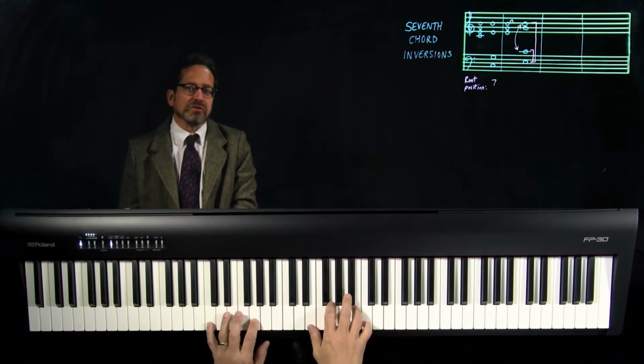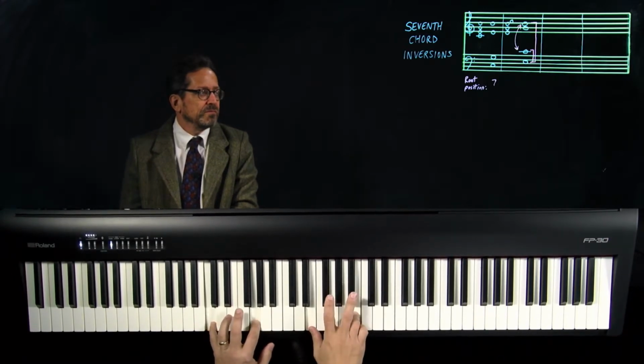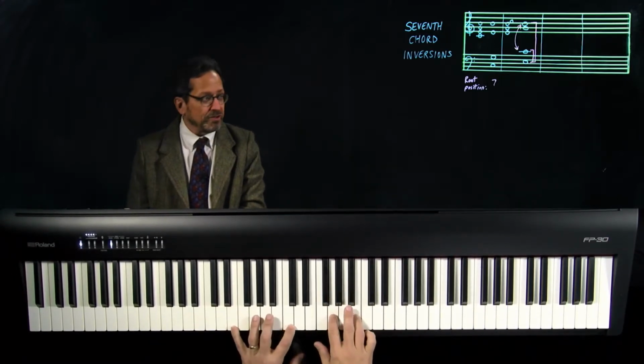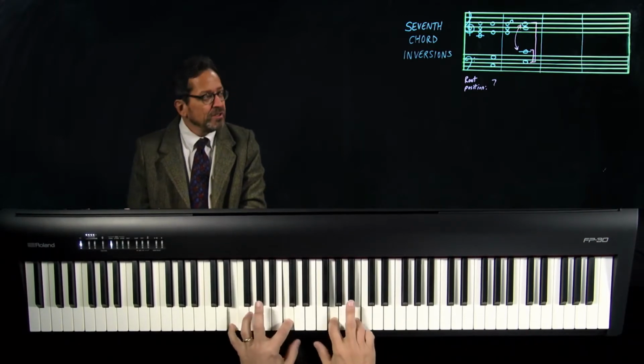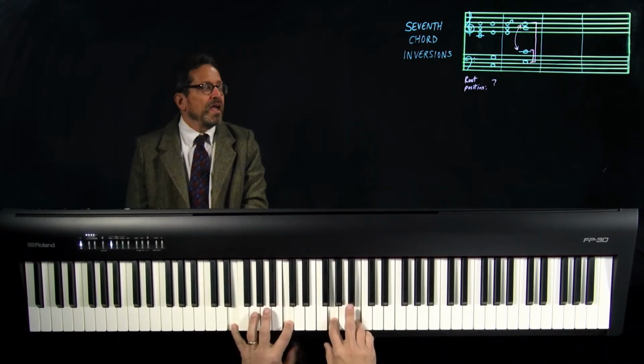So here was our root position chord. Putting it into first inversion, the way that I've written it out, sounds like this, and the dissonance is between our tenor and our soprano.